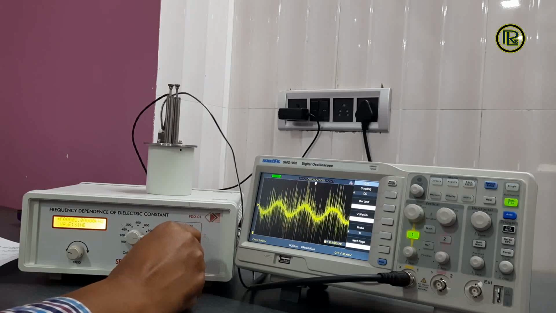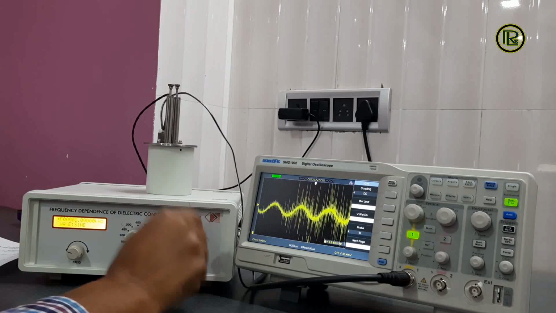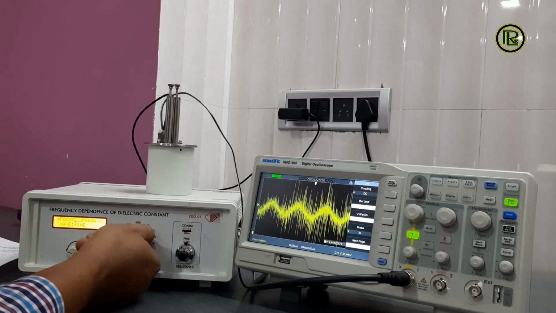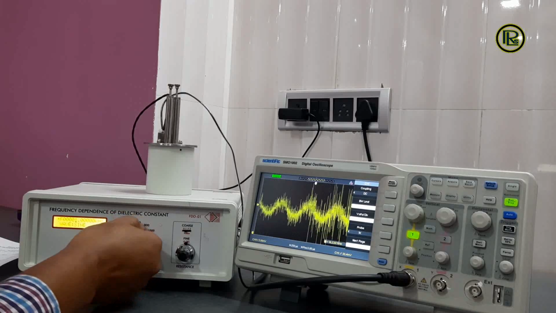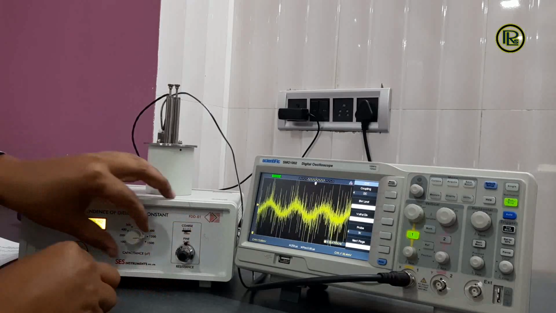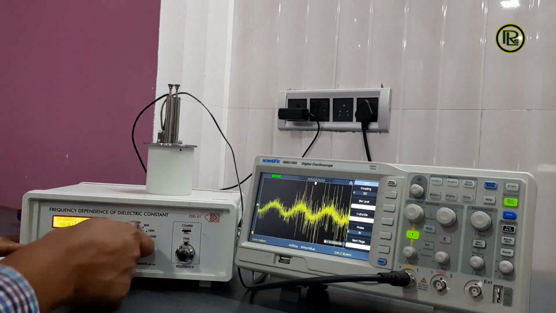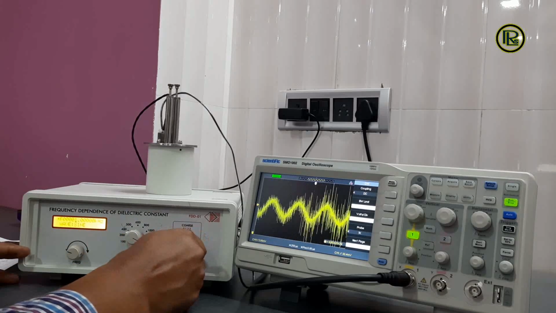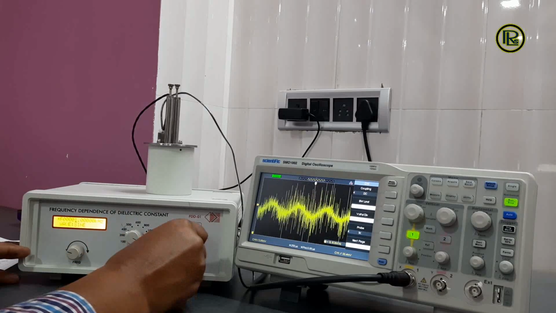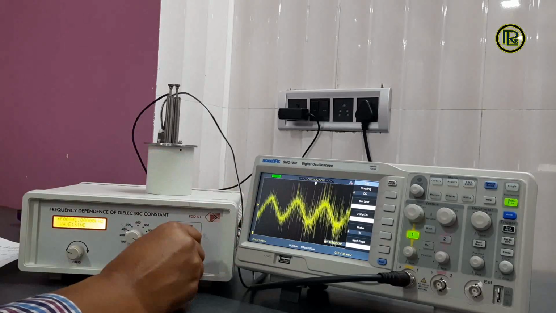It's noisy for some reason. Okay. So I have taken the value 1500, and now again I am adjusting. So it is again becoming larger.